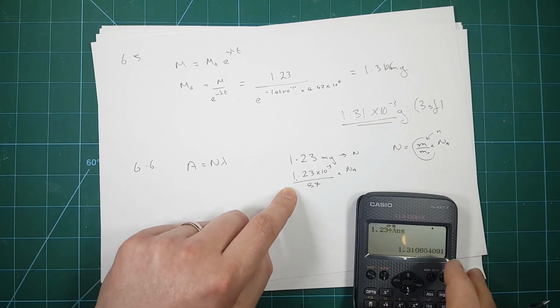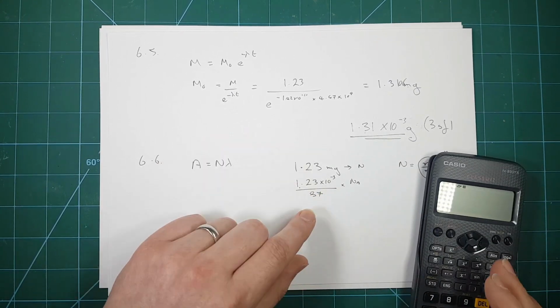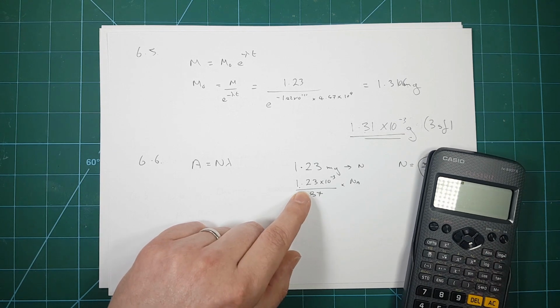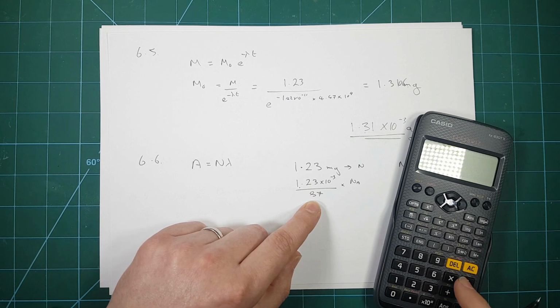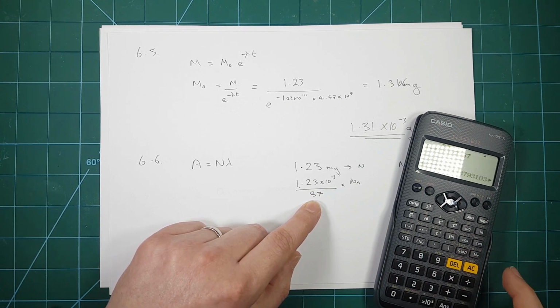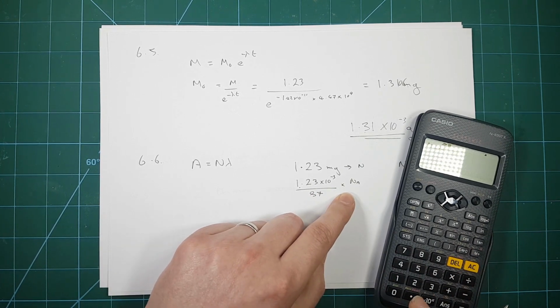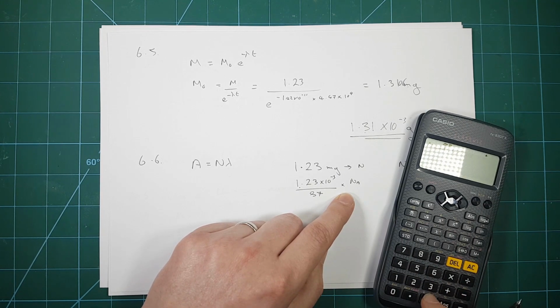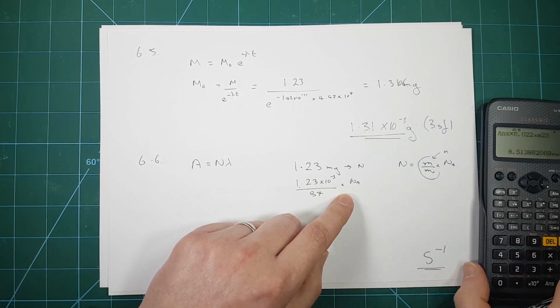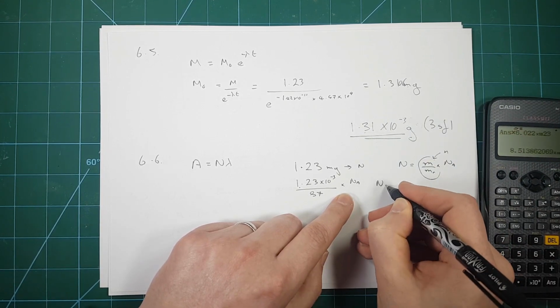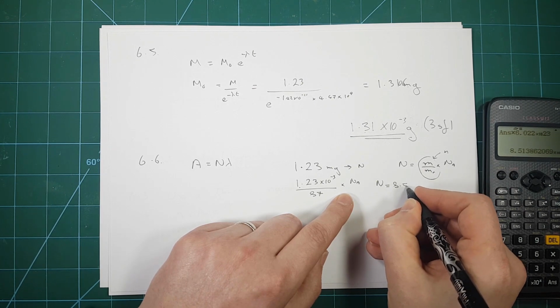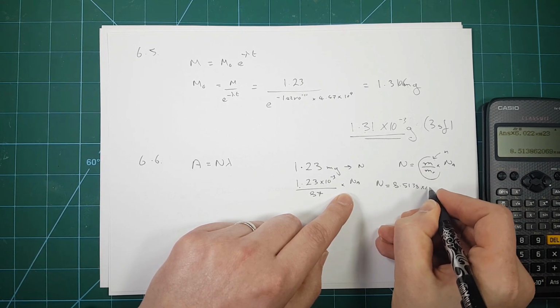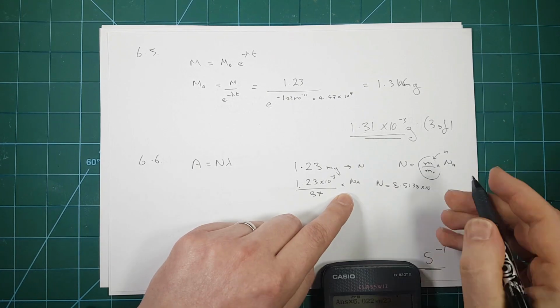So let's work out what that is before we do anything else. So we've got 1.23, it's milligrams, so times 10 to the minus 3, divided by 87, so that's the number of moles. Then we times by Avogadro's number, which is 6.022 times 10 to the 23, and we get the number of atoms in our sample is 8.5138 times 10 to the 18.